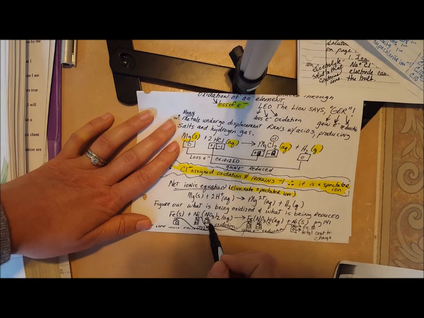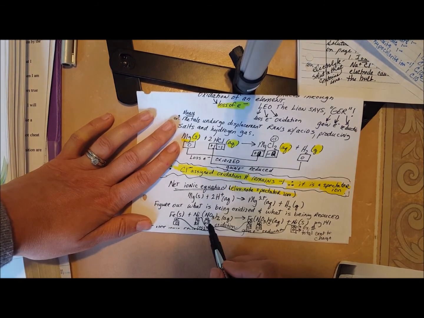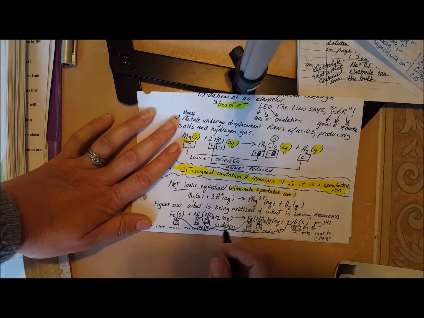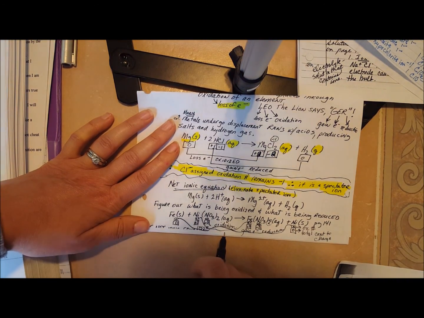Notice how nitrate, the charges stayed the same. The oxidation number for nitrate is a -1 on the reactant and the product side, and because it stays the same, therefore you have found your spectator ion.